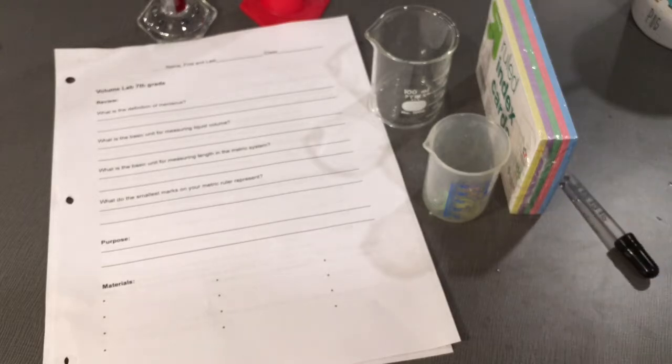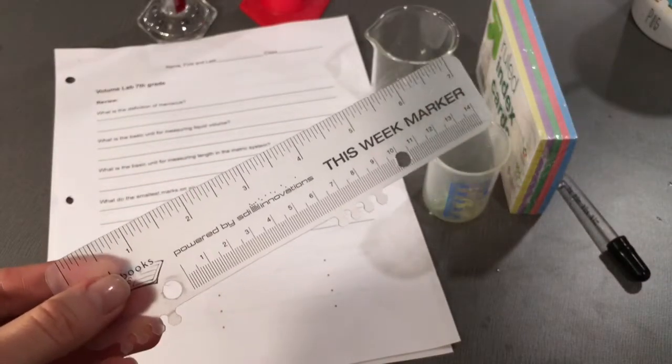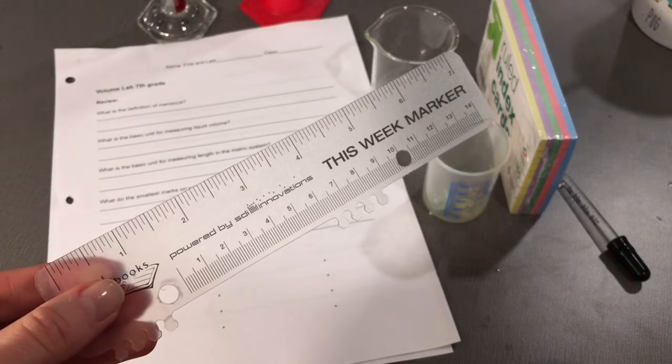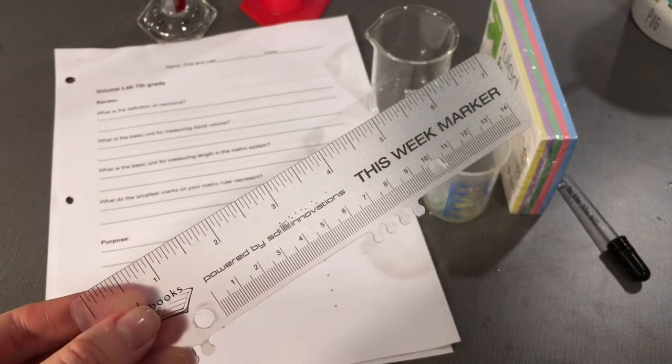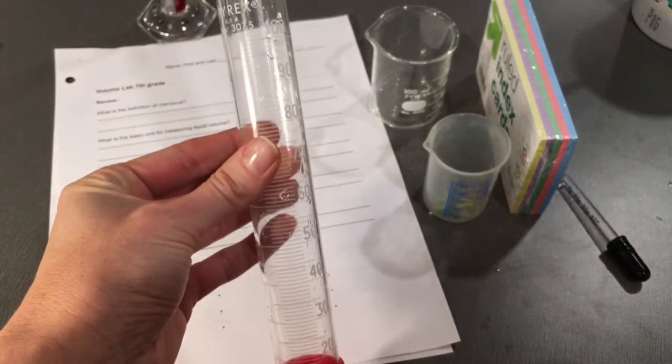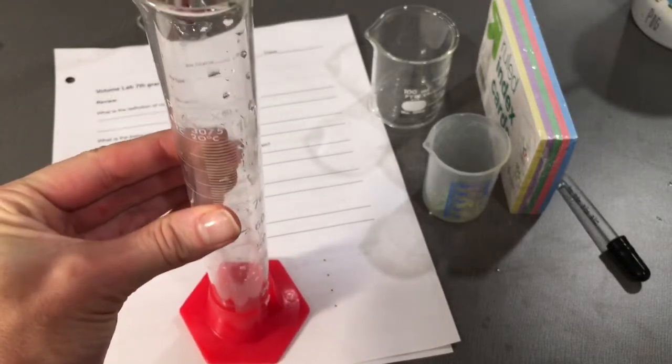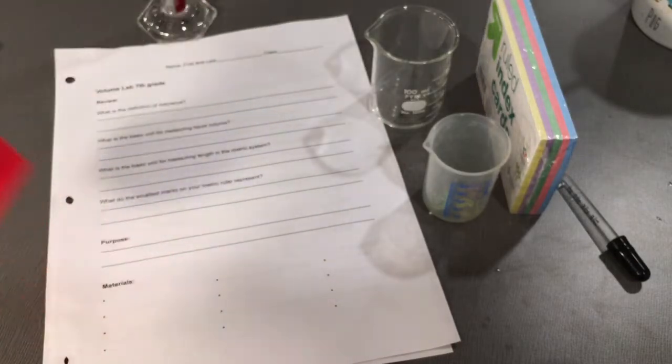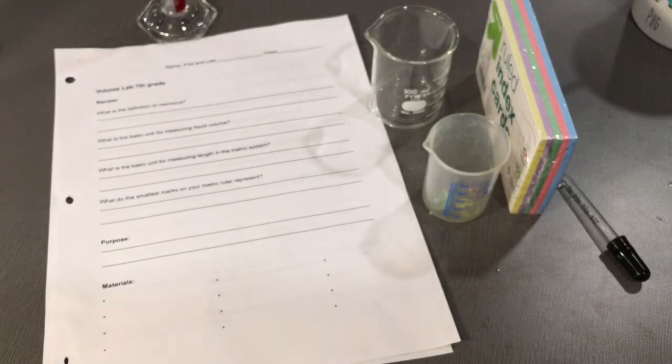You will need your metric ruler for measuring regular solids, length times width times height. You'll need a 100 ml graduated cylinder. And you'll need a 10 ml graduated cylinder.